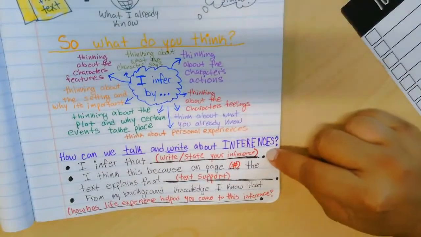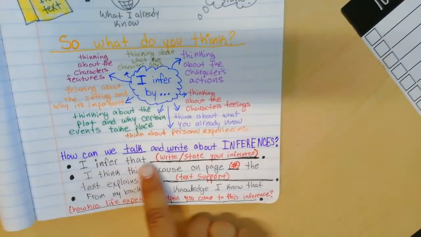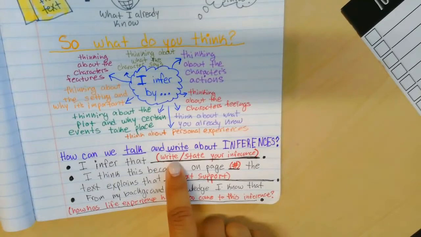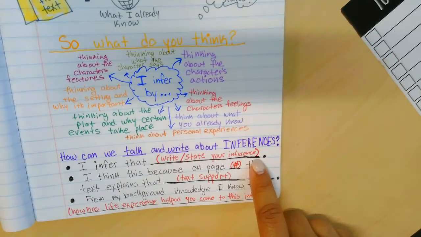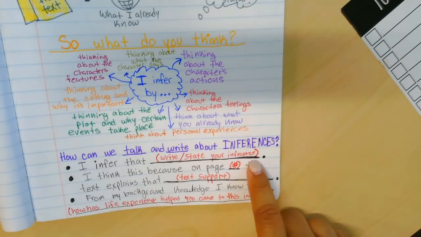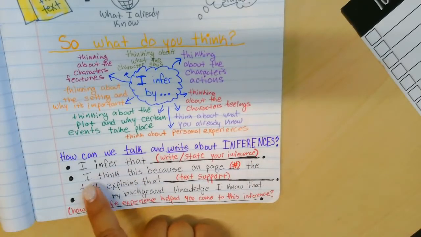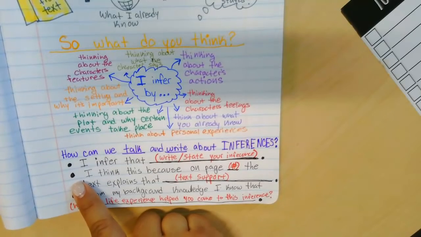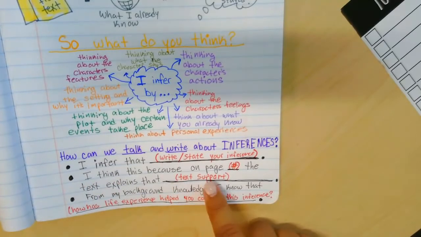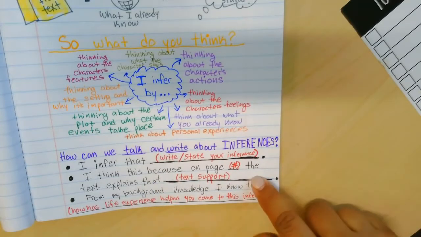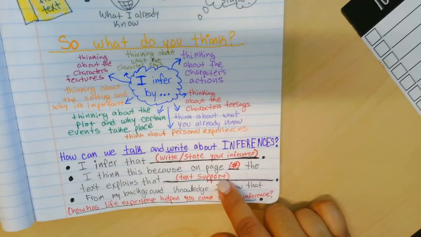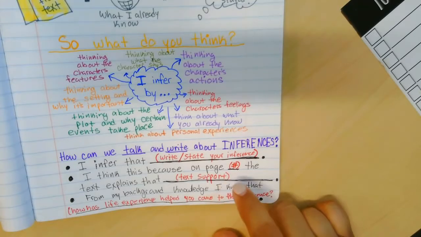Okay, so first bullet point, I infer that, and here we would write or state your inference, okay? And I'm going to model that in a bit with a question. And second bullet point, I think this because on page number, the text explains, and then here you would write either paraphrased or word for word text support.